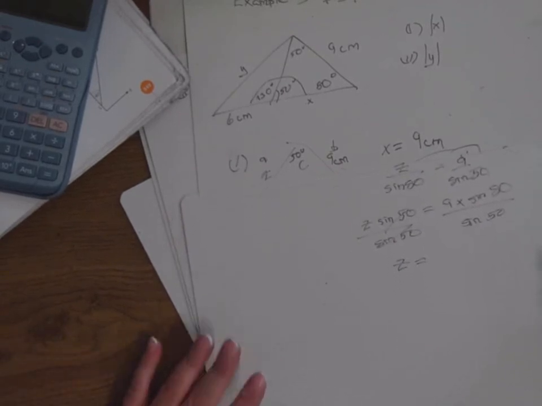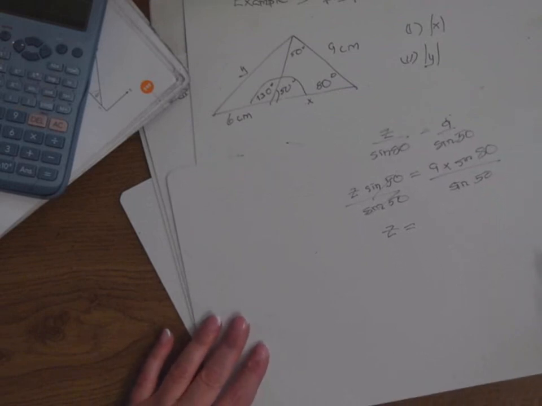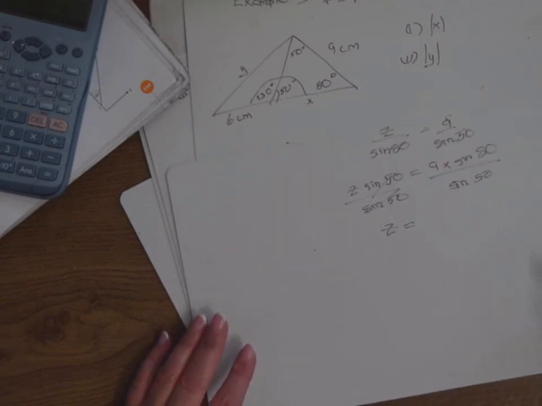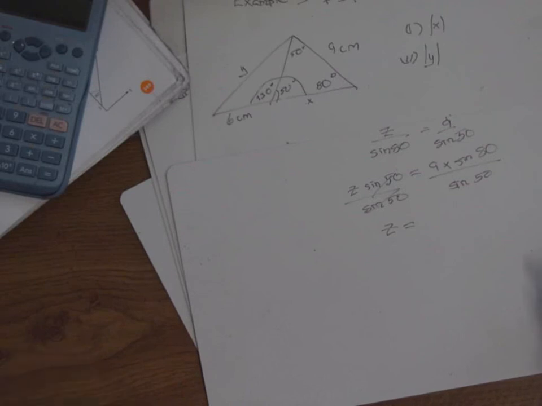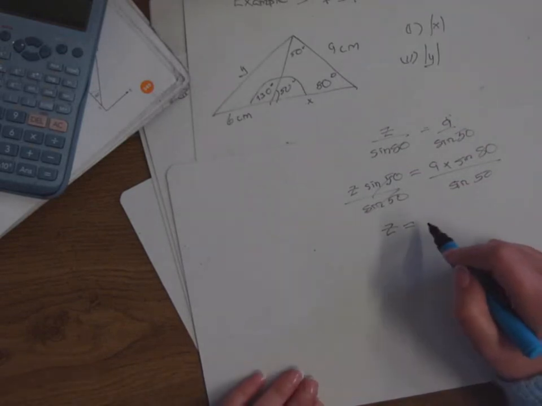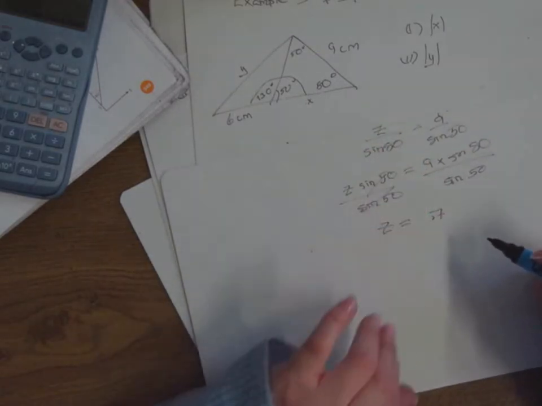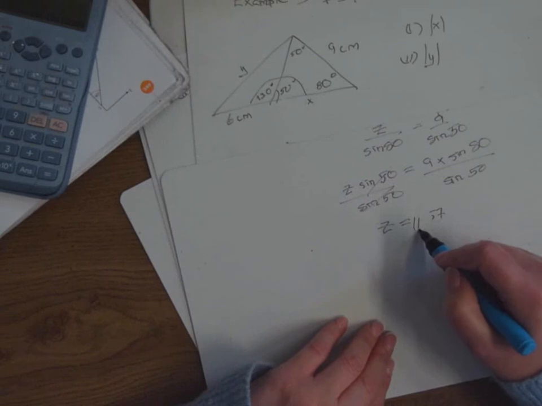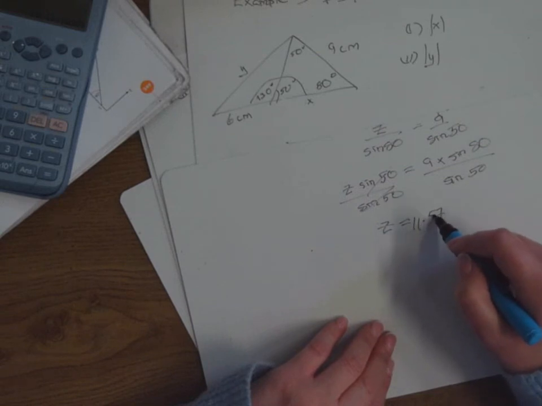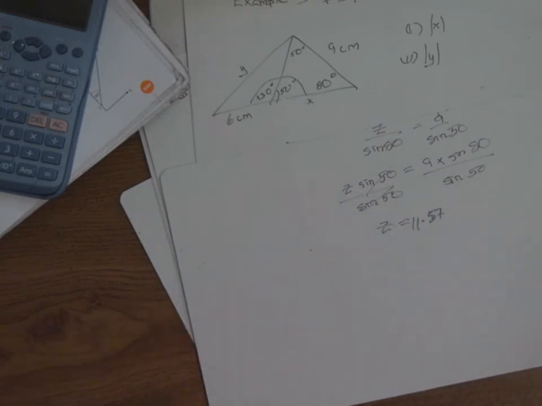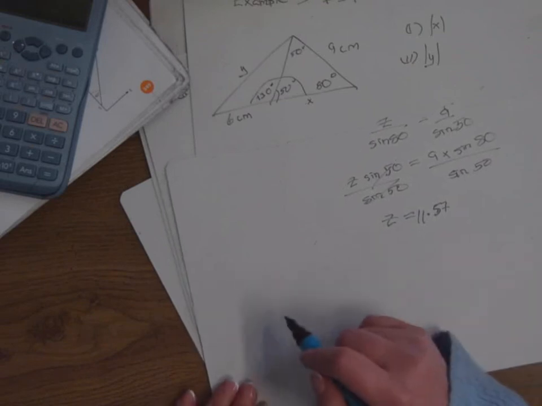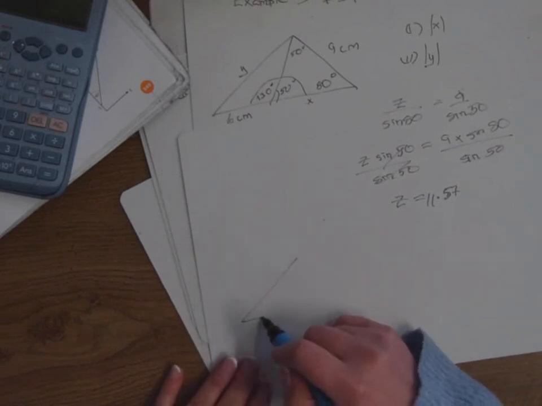So what have we got? Is it correct to the whole number? 2 decimal places: 11.57. Okay, that is not what they asked me for, but that is something I have to get on the way to get what they're looking for, because I need to work on the triangle now on the left.